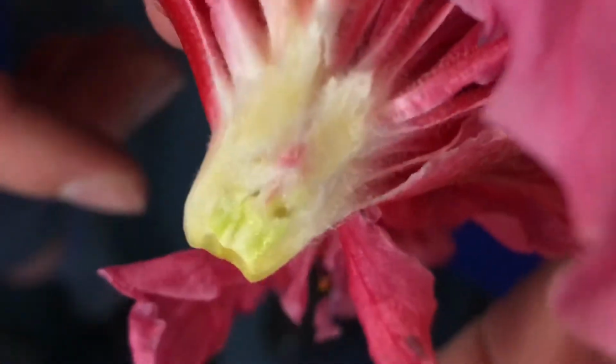Oh, there's an ant in there. Focus. Focus. Oh my gosh, you're focusing on the wrong thing. Yeah, man, stop. Focus. There we go.